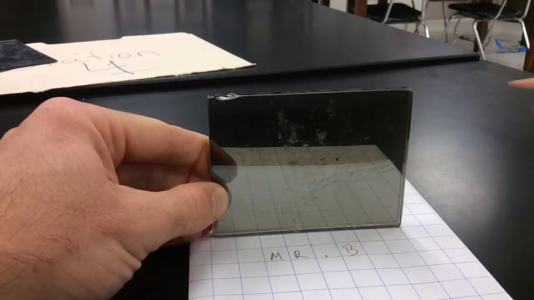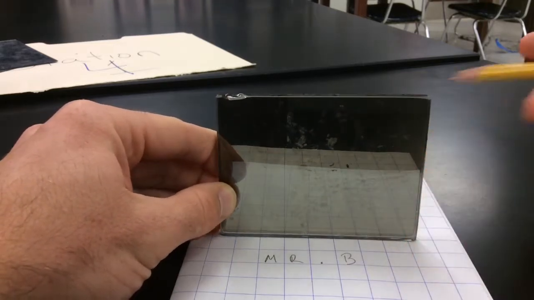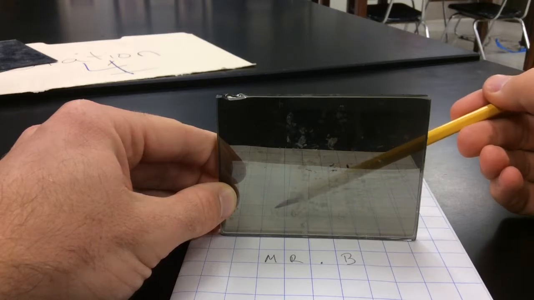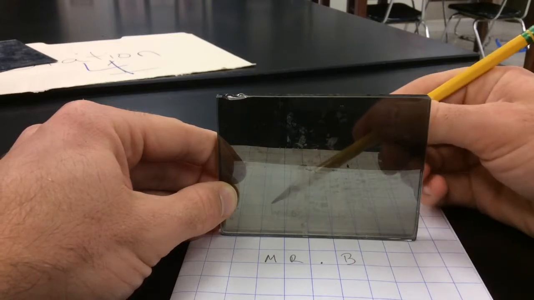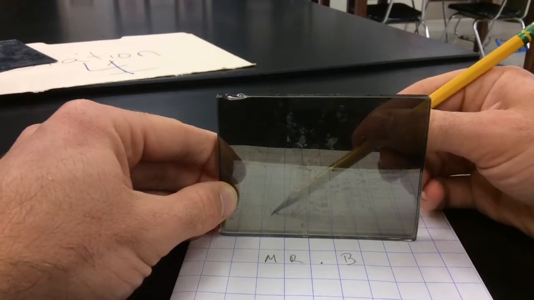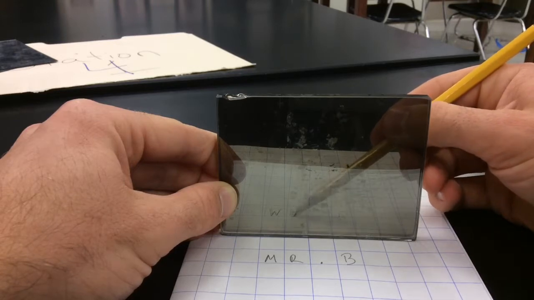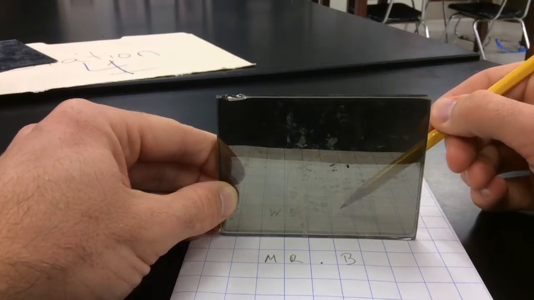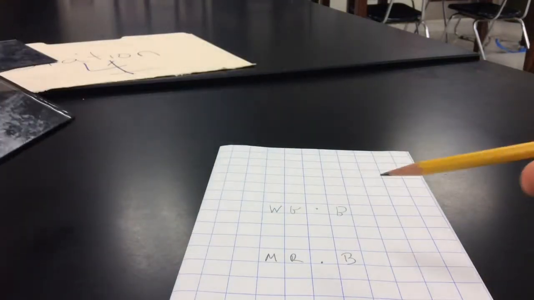And once you have that, you are going to use, and it's a little hard to see in the camera, but there is actually the reflection of my name on the other side of the paper. So what I'm going to do now is I'm going to trace what I see as the reflection on the other side of the paper. And then I'm going to compare what we have right now to what it shows up as.